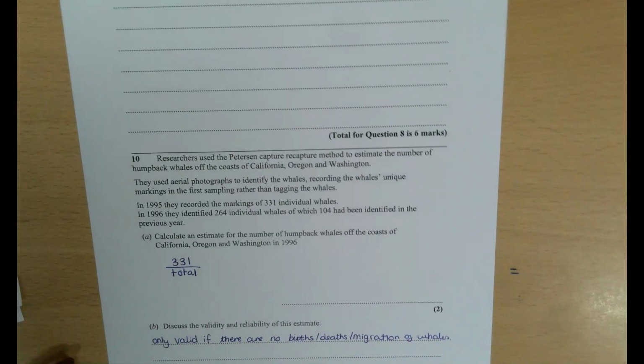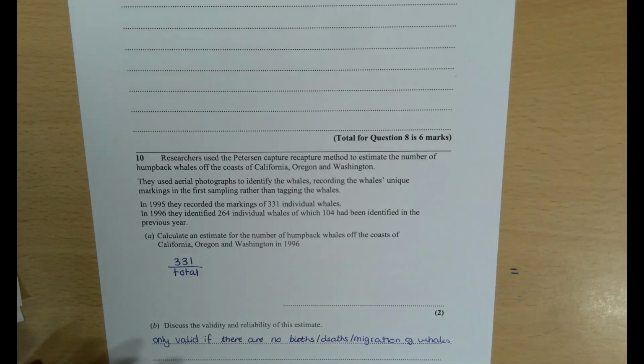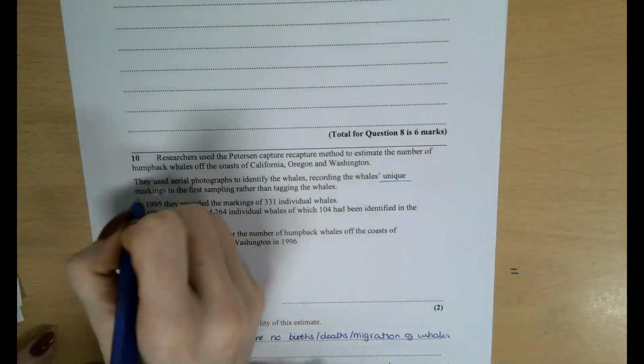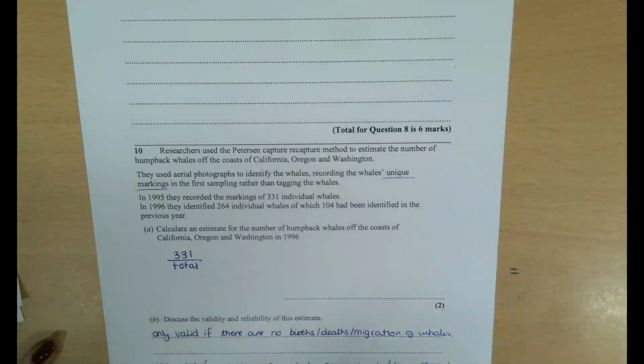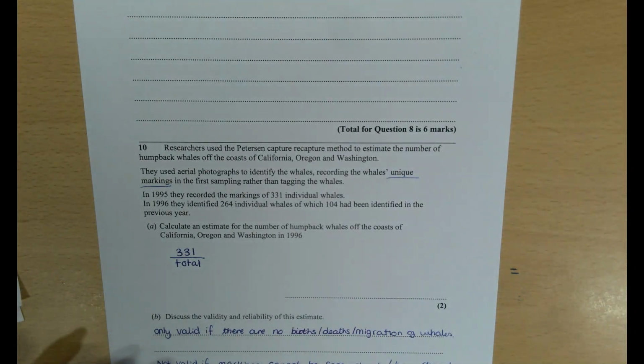So we've got researchers use the Peterson capture-recapture method to estimate the number of humpback whales off the coast of California, Oregon and Washington. They used aerial photographs to identify the whales according to the whales' unique markings. Now this is really significant because this is not our typical capture-recapture where we're tagging or marking fish, toads, whatever. Actually we are using their markings that are already on there. So immediately I'm thinking, well, can they fall off? Not like they could if I was tagging animals.